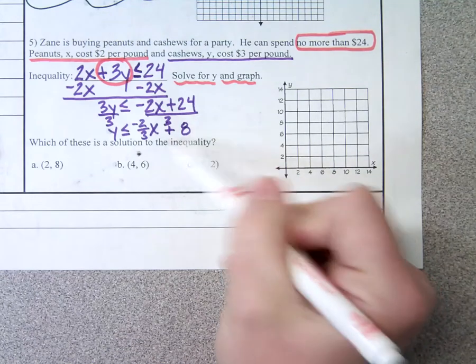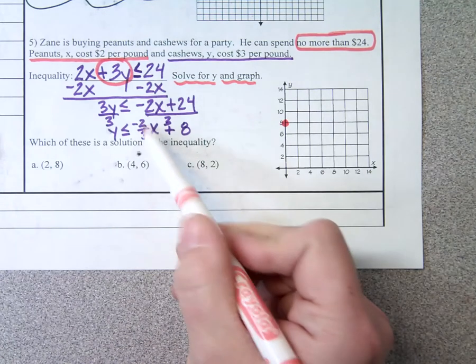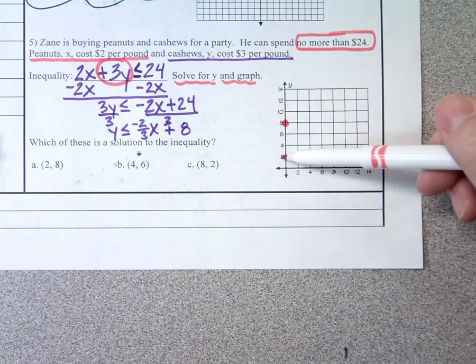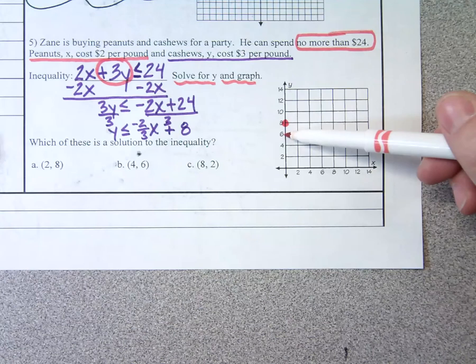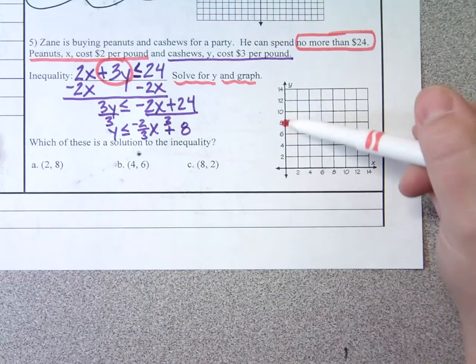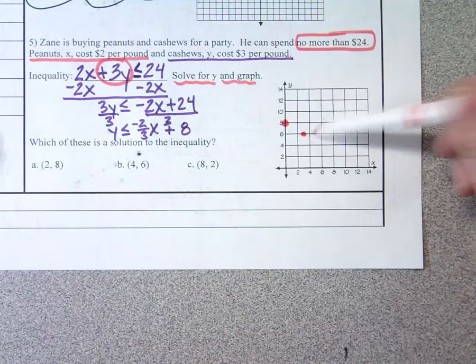Which of these numbers is our y-intercept? The positive 8 is our y-intercept, so I go to 8 on the y-axis and I plot that. My slope is negative 2/3, which says go down 2, right 3. Pay attention to your scale. Do you see how it's going by 2s? So going down 2 puts me right here, and then going right 3. It's going by 2s. So here's down 2, here's right 2, here's right 3. It's halfway between the 2 and the 4.